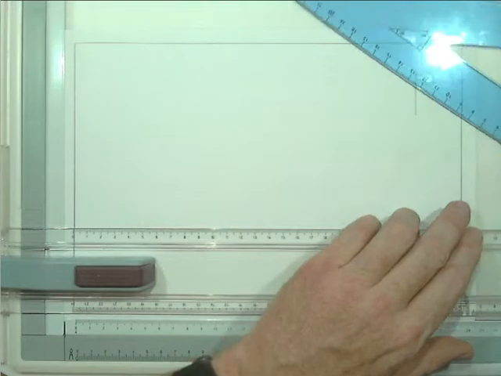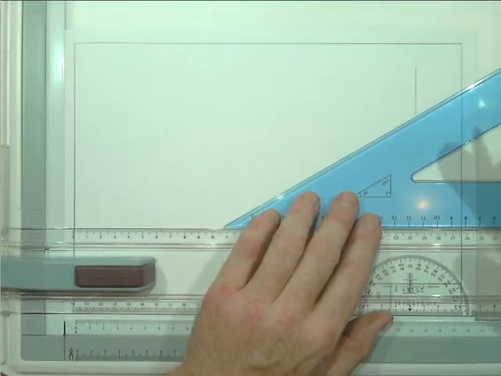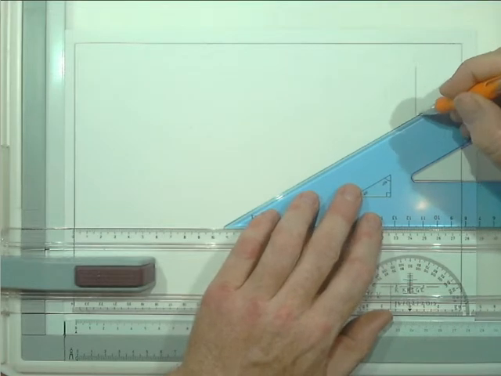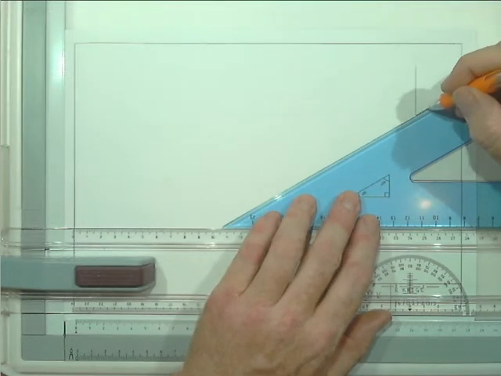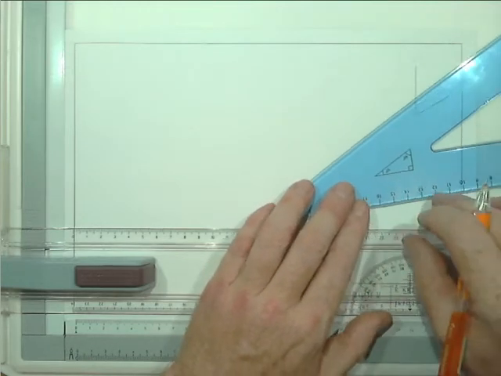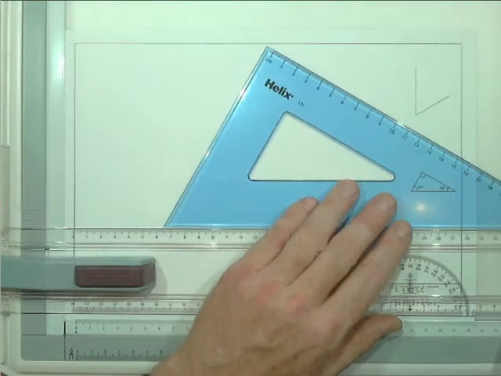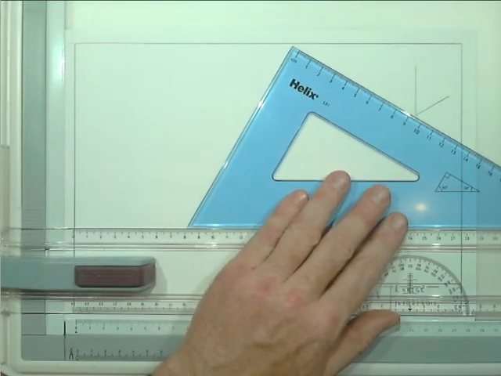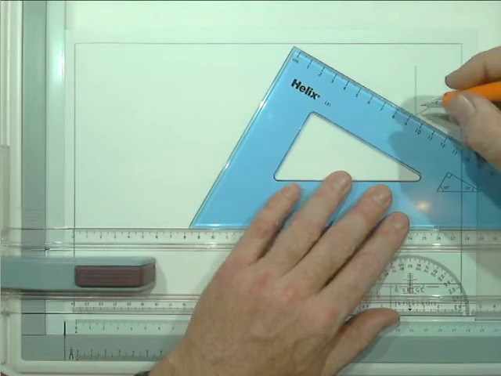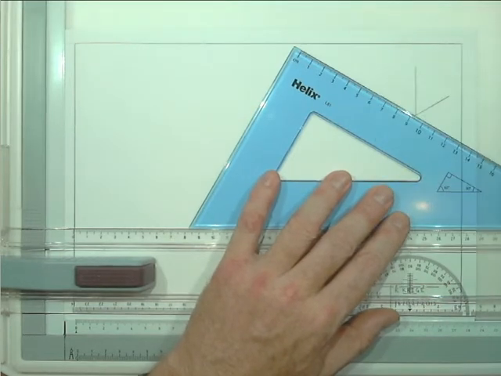If I turn the square around, I can now draw a 30-degree line to the side, and that will be my length line. If I turn it right over like this, I can draw another line at 30 degrees to the left, 30 degrees from the horizontal.